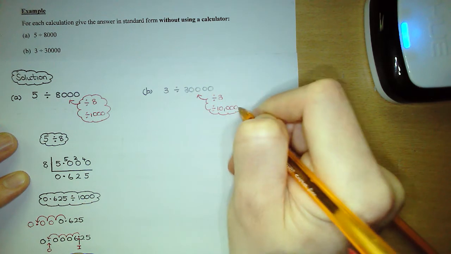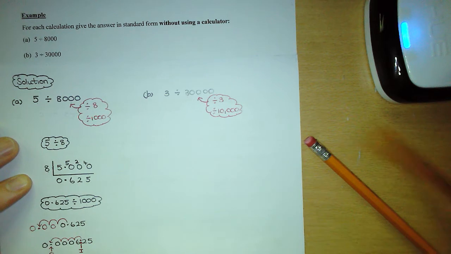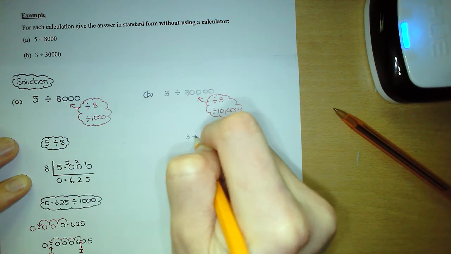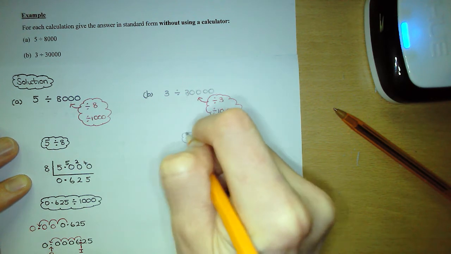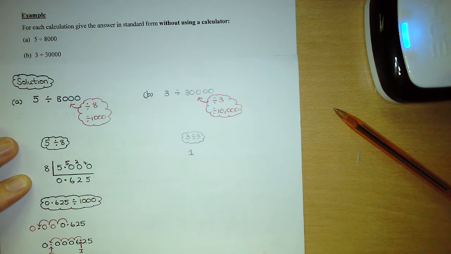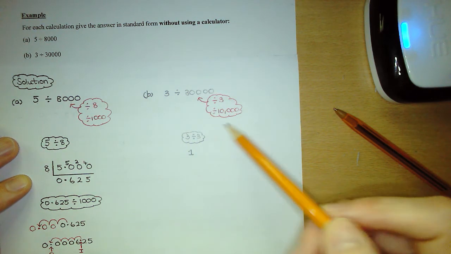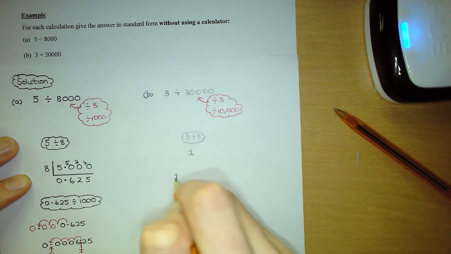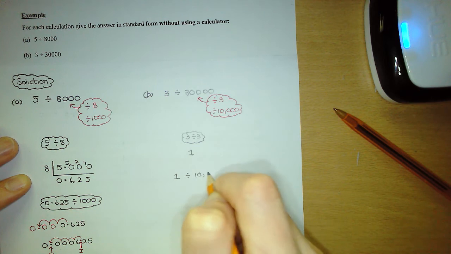So we're going to do the easy bit first. We're going to divide 3 by 3. So put our little title down. 3 divided by 3 is really straightforward. That's just going to give us 1. Don't even need to set out the division there because it's easy to do in our head. Now we're going to divide 1 by the remaining amount. So we're going to divide by 10,000. So the next calculation is 1 divided by 10,000.